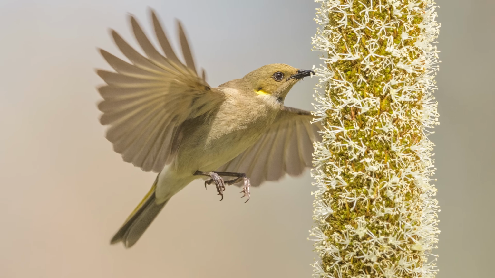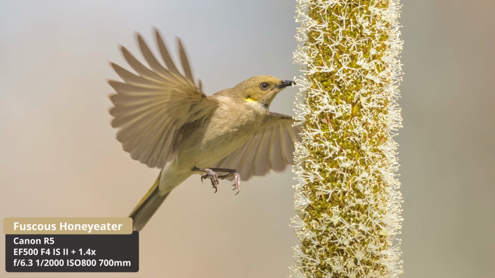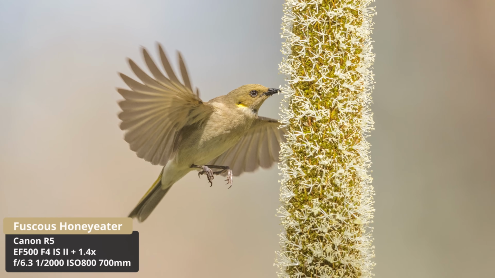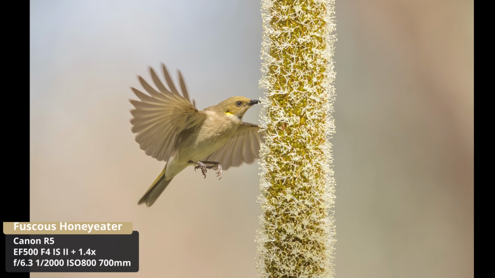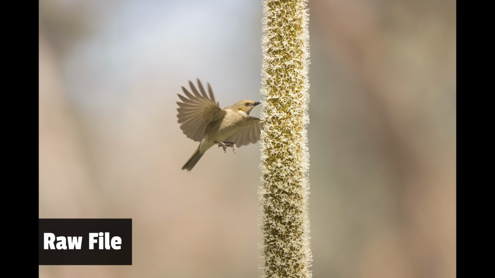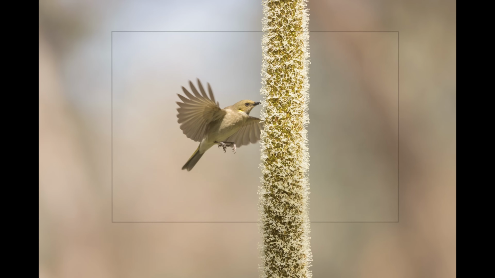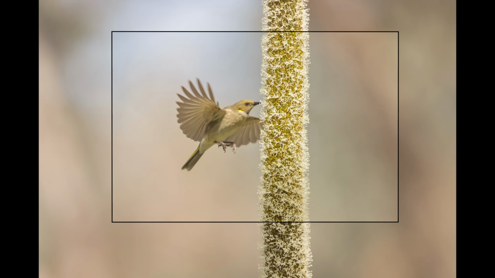I ended up choosing this shot as I like the wing pose, I like the eye contact and the active feeding. Overall, I'm happy with the shot. The only improvement could be a slightly more uniform background, as that sort of light blue at the top left-hand corner is slightly distracting, but that's only very minor.